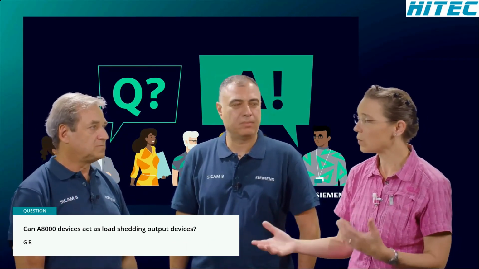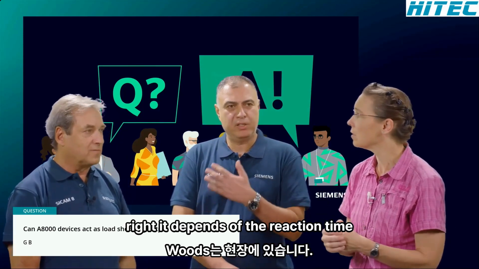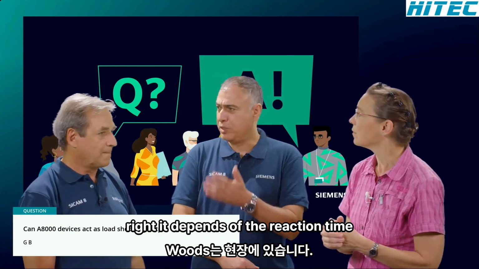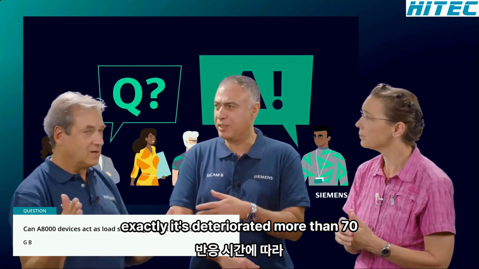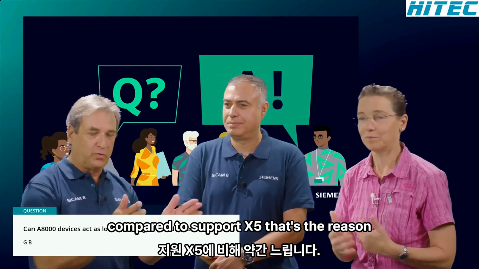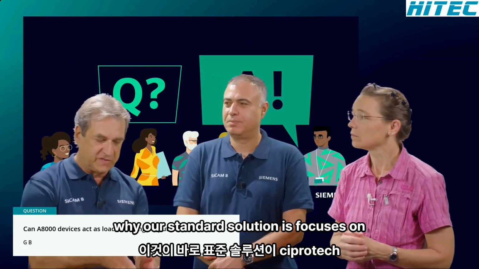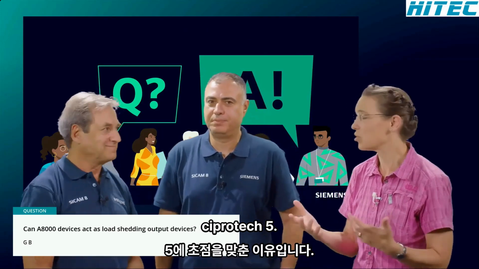We know examples where it could work, and we need to take into account what's out in the field. It depends on the reaction time. Exactly, if more than 70 milliseconds will be tolerated. A8000 is a little bit slower compared to SIPROTEC 5. That's the reason why our standard solution focuses on SIPROTEC 5, on a protection device to protect protection devices. It can even be third party. Yes. Oh, perfect.